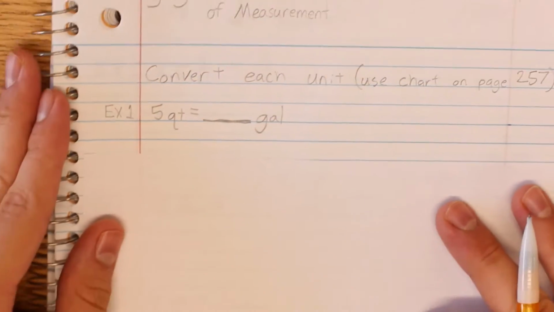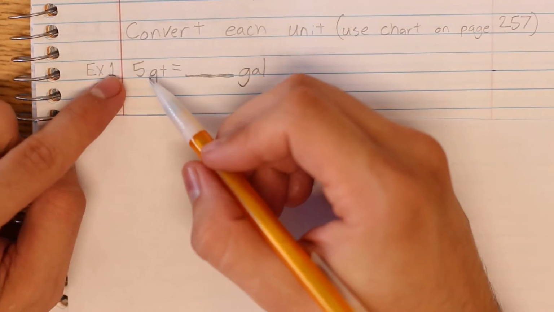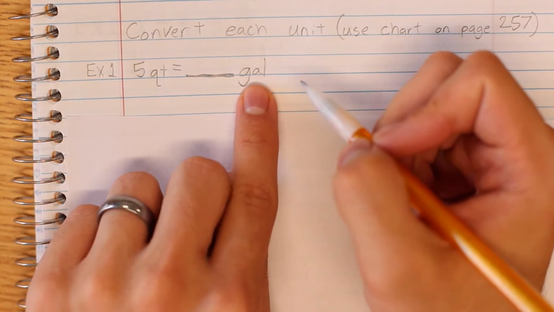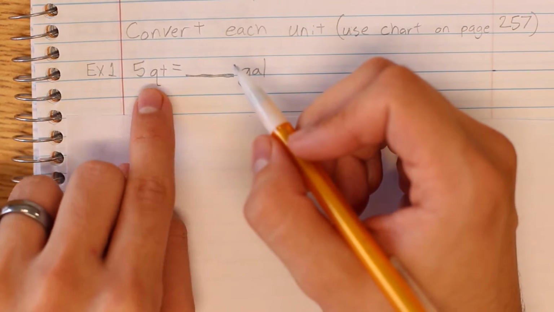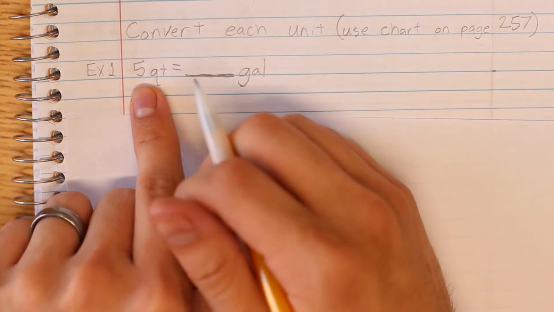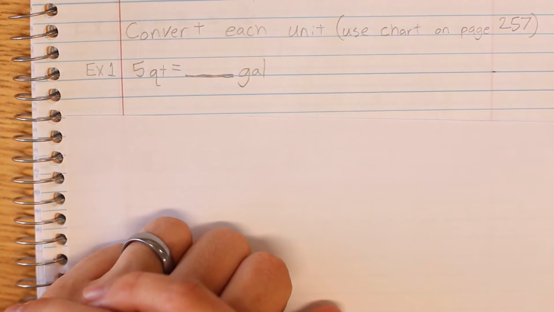So our first one, we're told to convert each unit. Here it's going to be written with a number, the unit we're using equals blank units. So I have 5 quarts equals blank gallons. How many gallons do I have if I have 5 quarts?